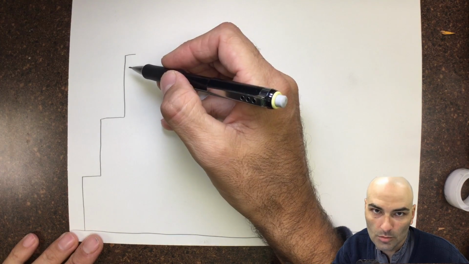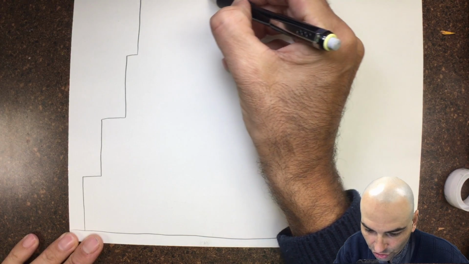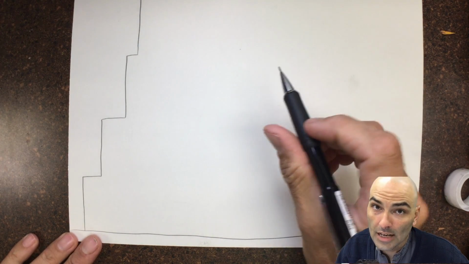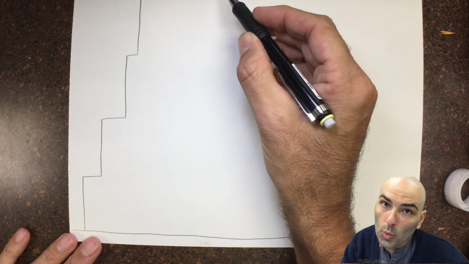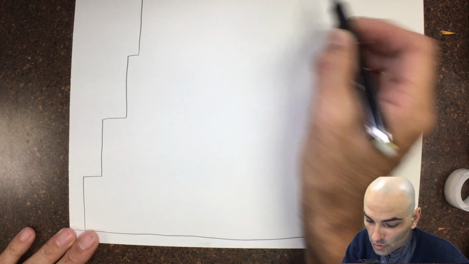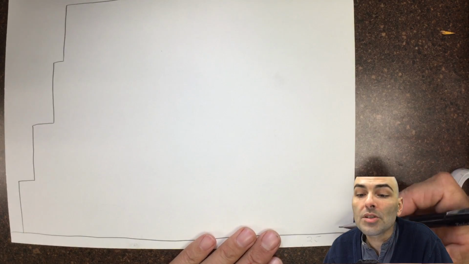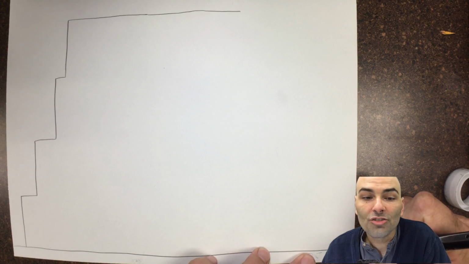I'm pretending I'm using a machine to build my tower, even though back during the Tower of Babel times, everything was done by hand, or maybe wooden machines and things like that. Here's the roof of my tower, and then I'm just going to go over to the other side.